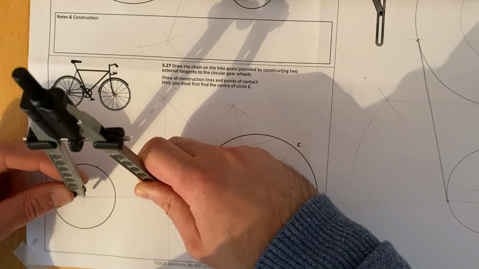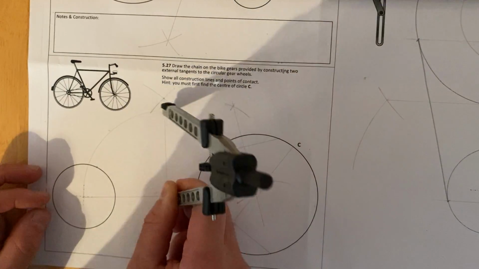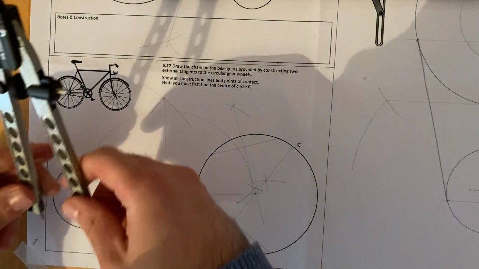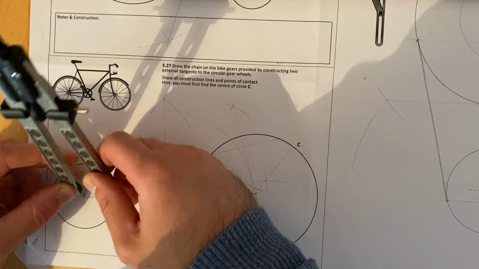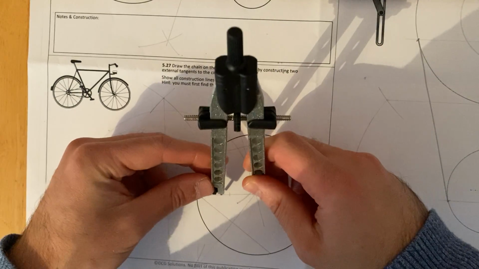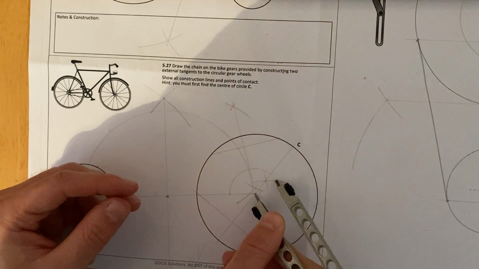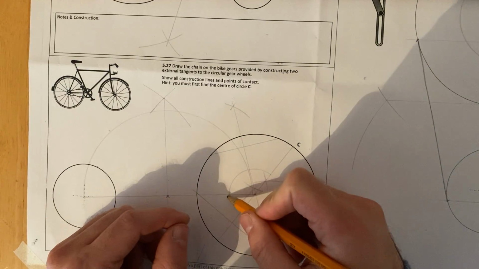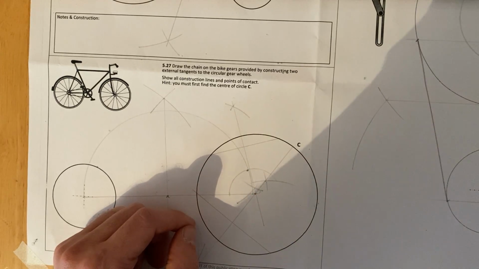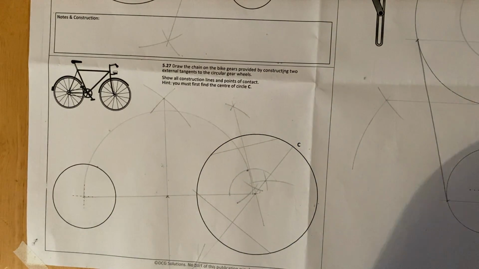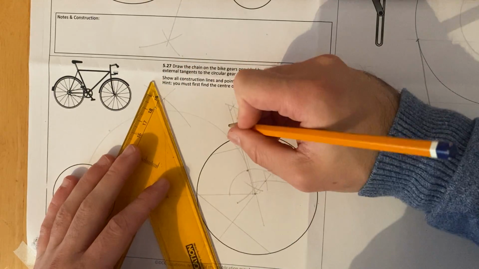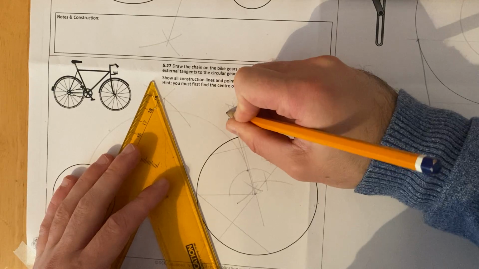With that as centre, I draw my semicircle just like that there. Once again, take the radius of the smaller circle, step it inside the bigger circle, and where this circle hits the semicircle, it's going to be my point for my normal. So that line there is my normal.